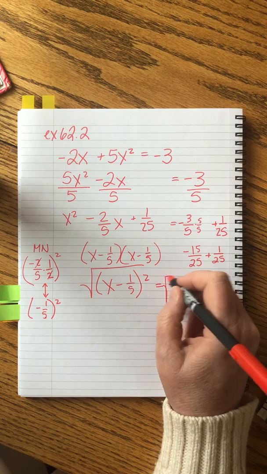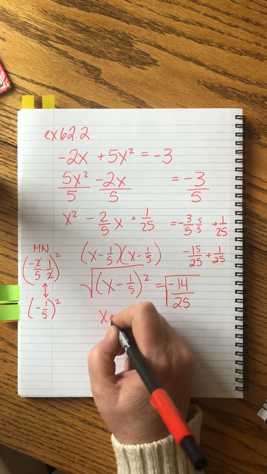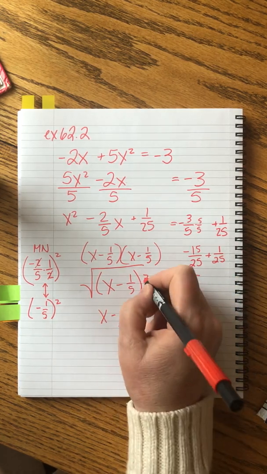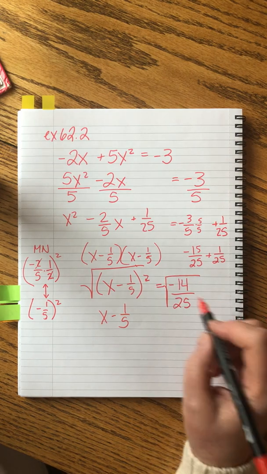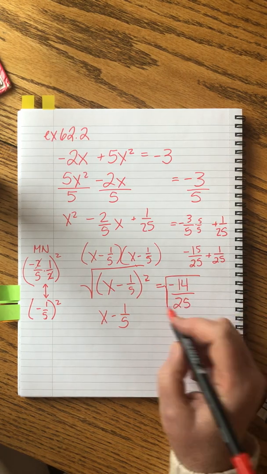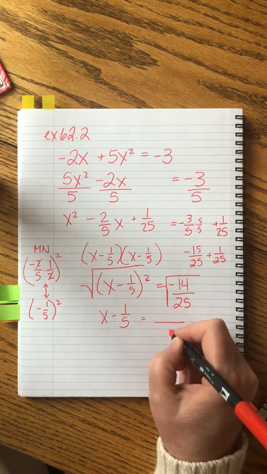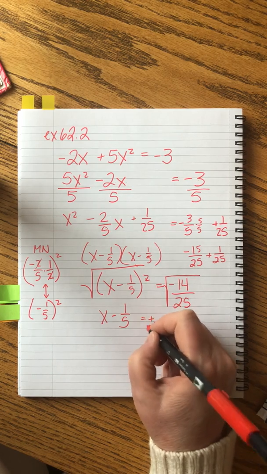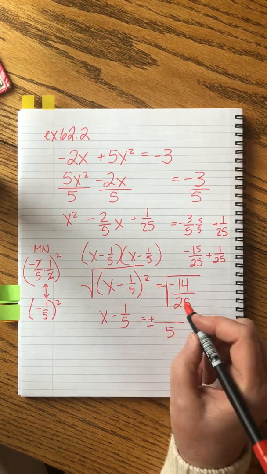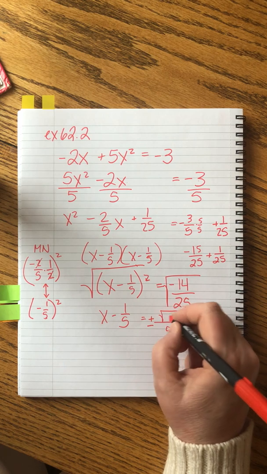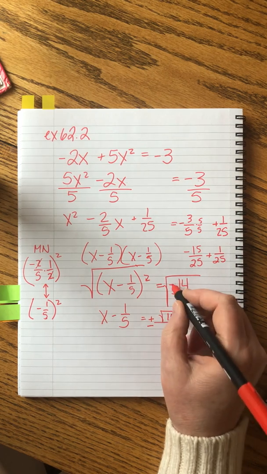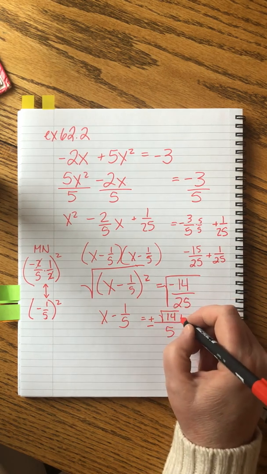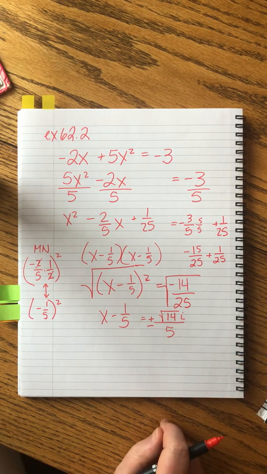Square root, x minus 1/5. These two cancel each other out. The bottom is a perfect square, so that turns into just a plain 5. We add the plus or minus because we've taken the square root, and this becomes square root of 14. The root of minus 1 becomes an i, imaginary number.